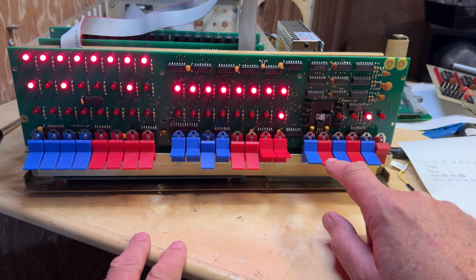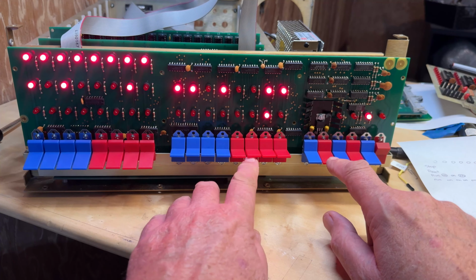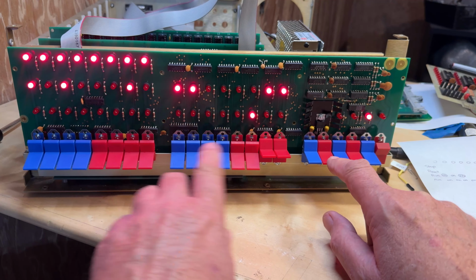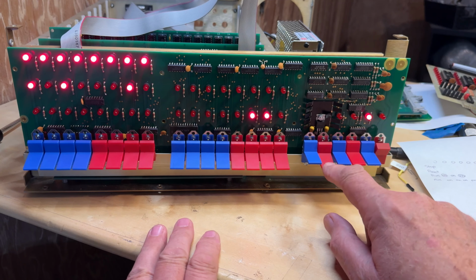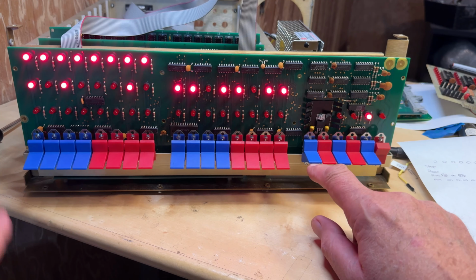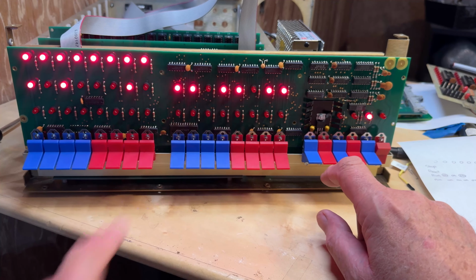D3, again an FF. A C3, a 0000. But the switches all down. Let's examine memory address 0, and we see a DB here.